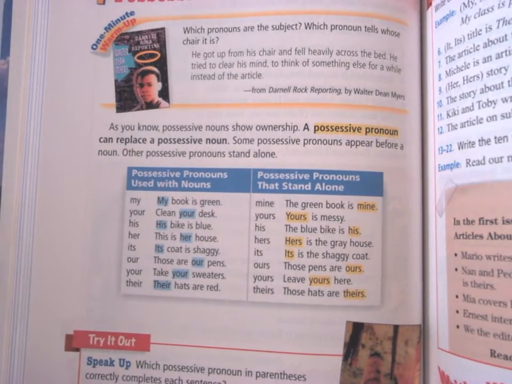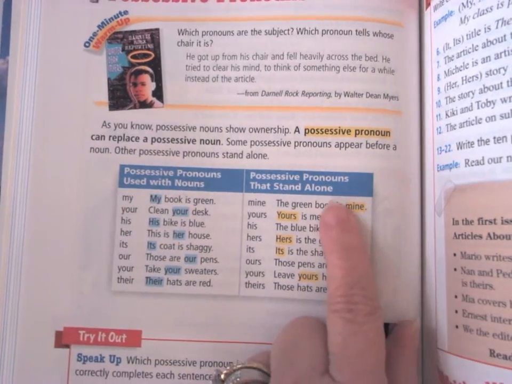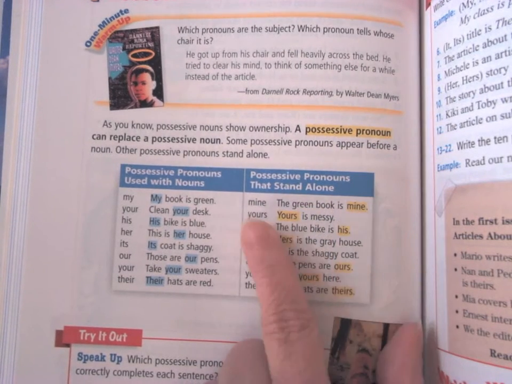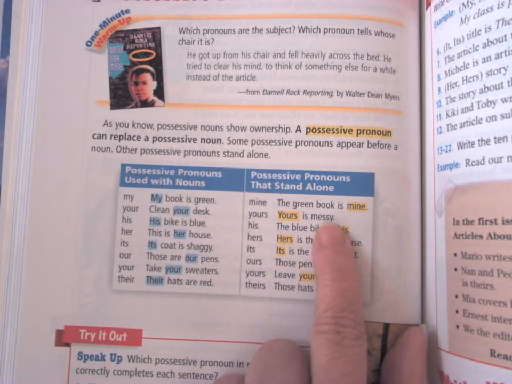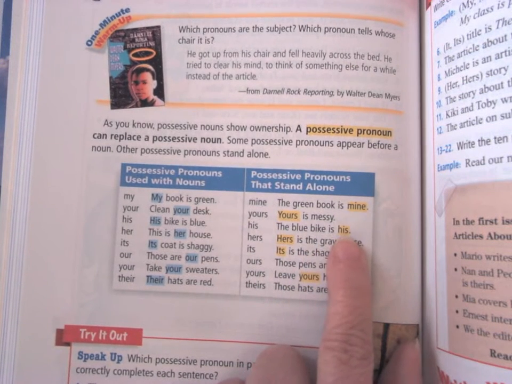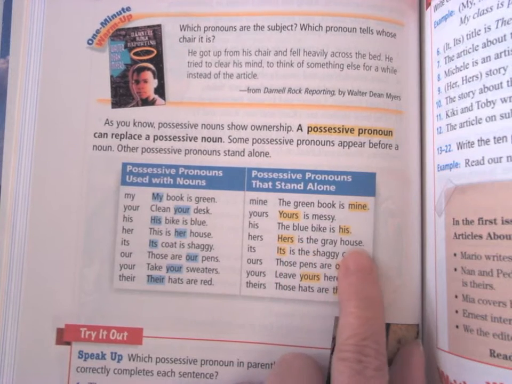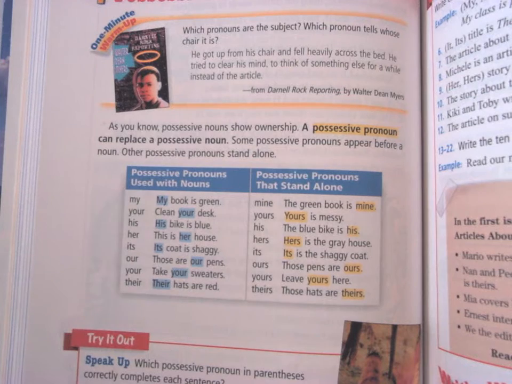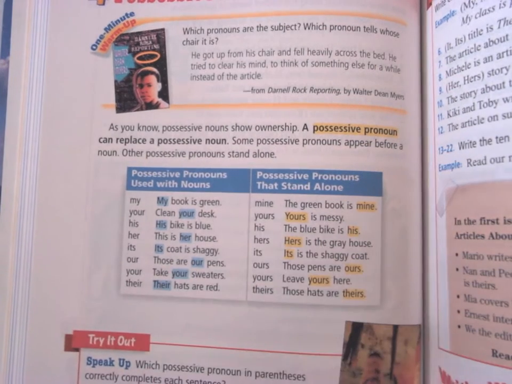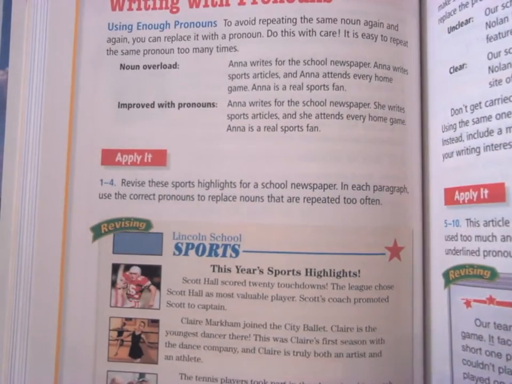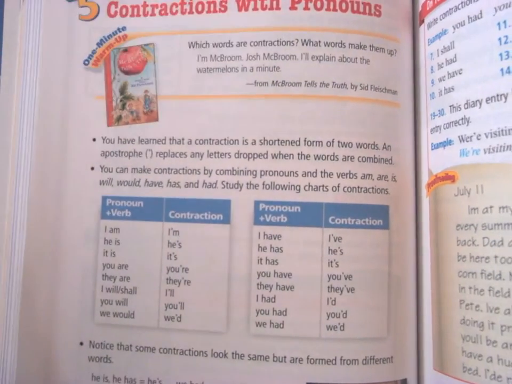Possessive pronouns, again, that stand alone. The green book is mine. Yours is a messy desk. The blue bike is his. Hers is the gray house. You can hear these ones. These ones kind of sound as they should. So I don't think you'll have too much problem with the possessive pronouns. Writing with pronouns you don't have in your testing.